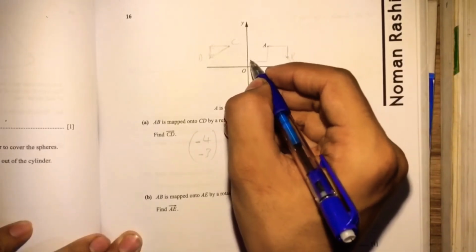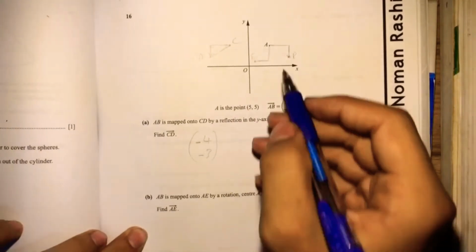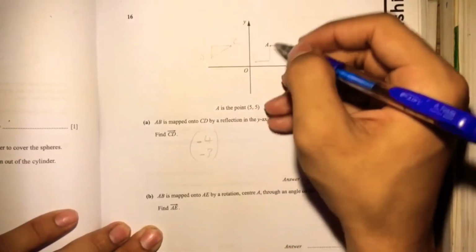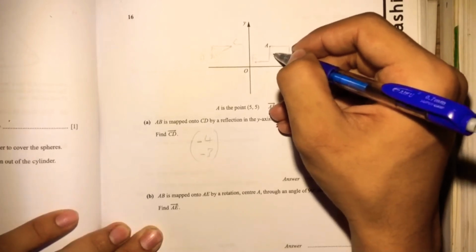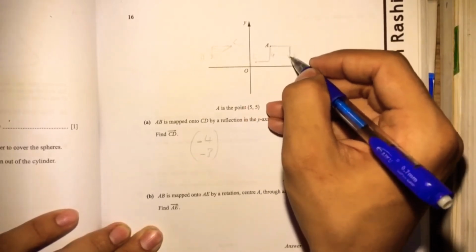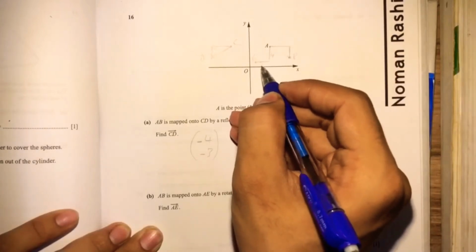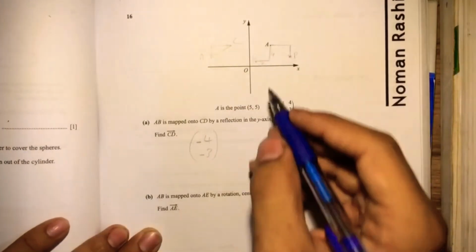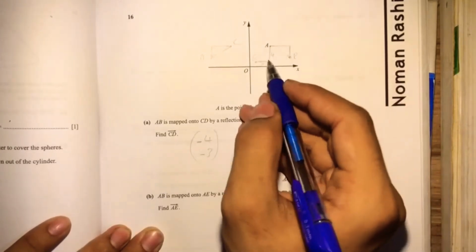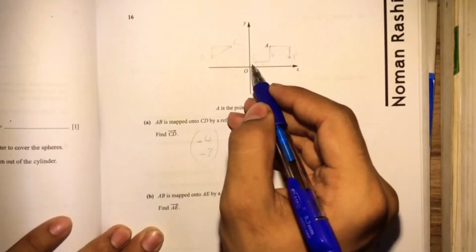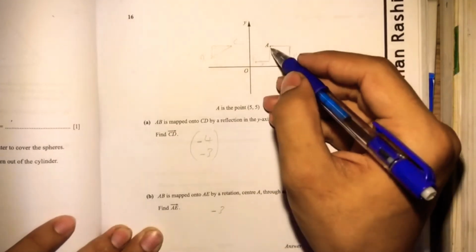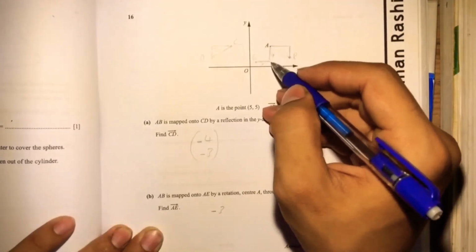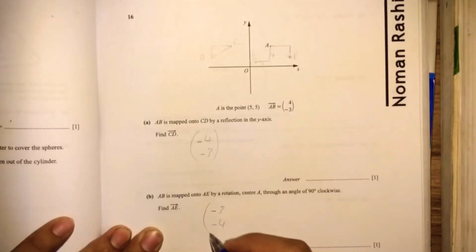So this will become E. Now this distance was 4, now this distance is 4. And as this distance was 3, now this distance is 3. To go from A to E, we are moving 3 blocks towards the right on the x-axis, so we'll write 3. And we're moving 4 blocks downwards on the y-axis, so it's minus 4. It's (3, -4).